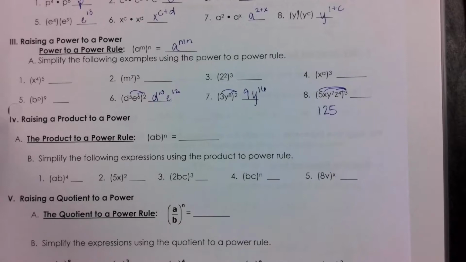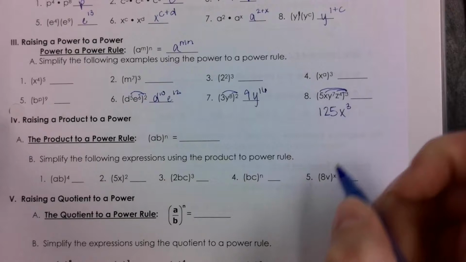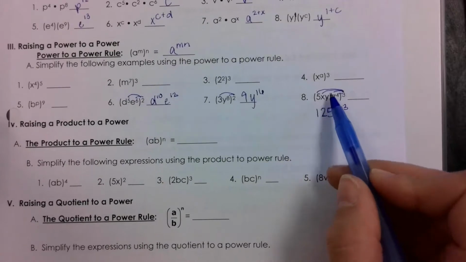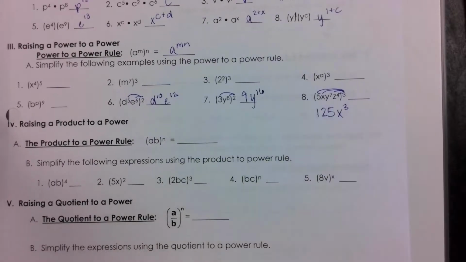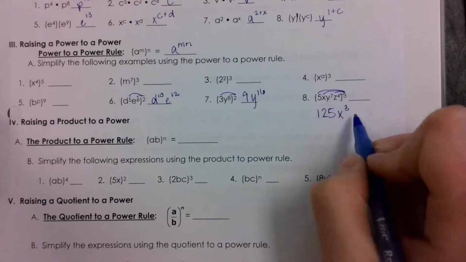Just x to the 3rd. Then we've got y to the 7th to the 3rd. So power to a power, multiply your exponents. What is 7 times 3? So that's going to be y to the 21.